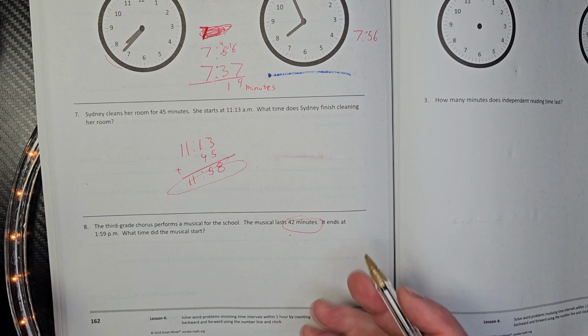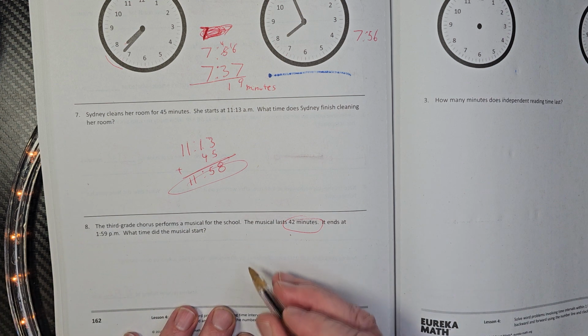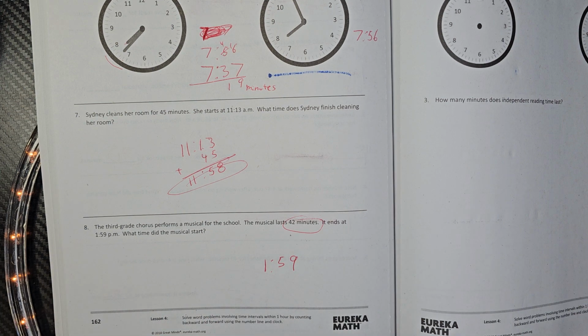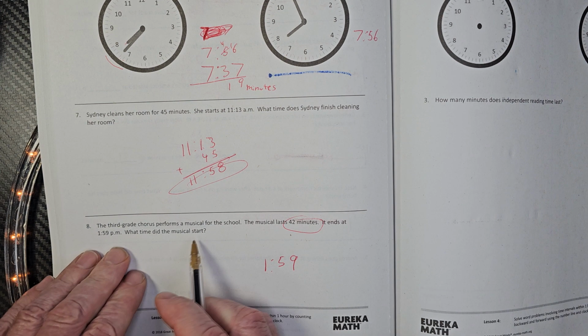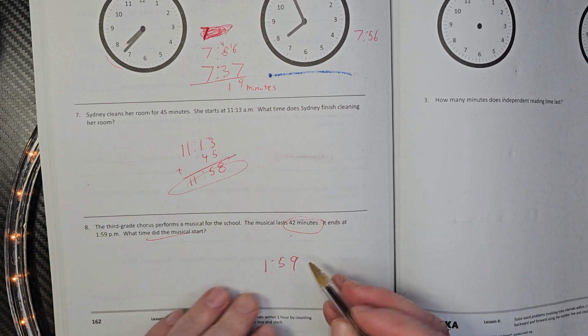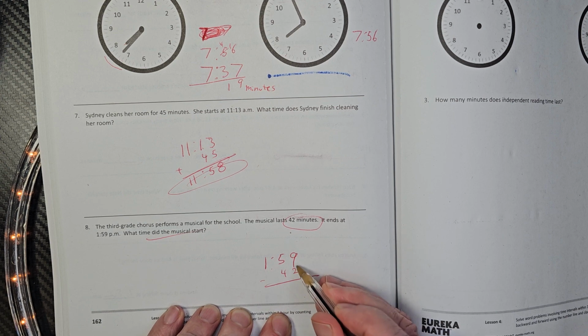All right, so in your mind, it's really close to 2 o'clock. Anyway, put 1:59 right here. Okay, this is how I would do it. It says, what time did the music start? So by starting, it's going to be subtraction. So I'm just going to use subtraction, 42 minutes. Subtract 42 minutes.